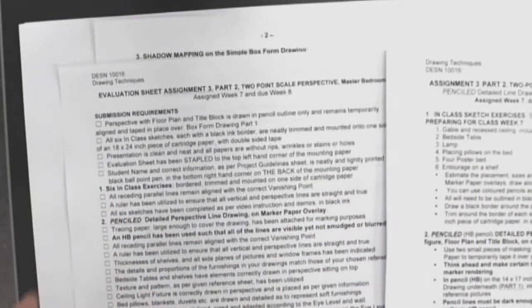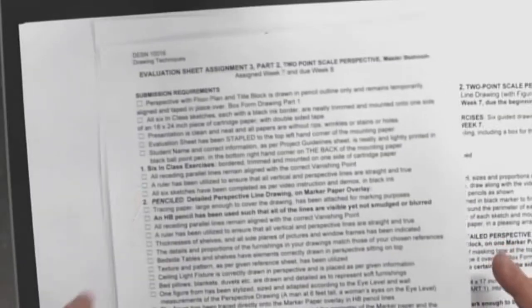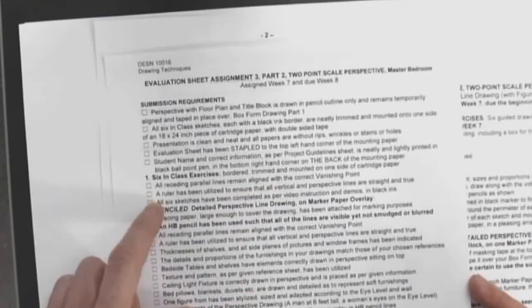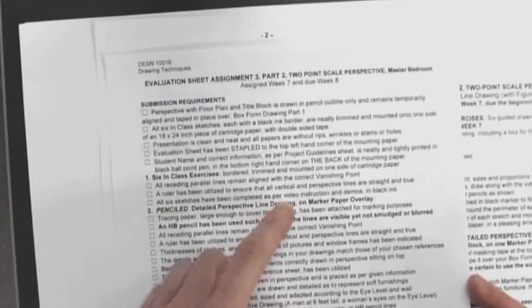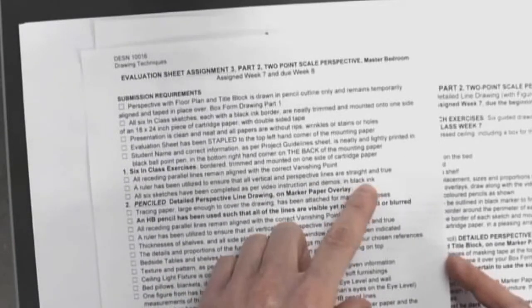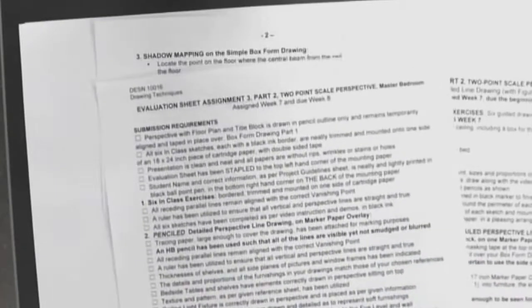All the instruction is on the instruction sheet, and the less specific things, the more general things, are on the evaluation sheet. Just remember to keep your perspective correct, use a ruler, and make sure you complete all of them, and do some black outlining when you're done.